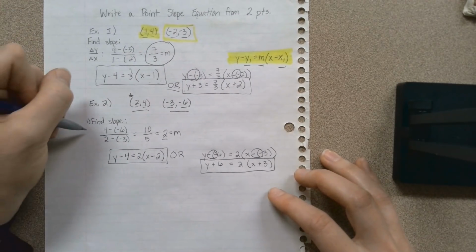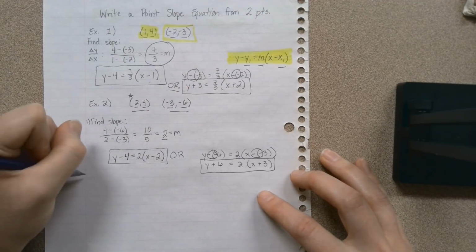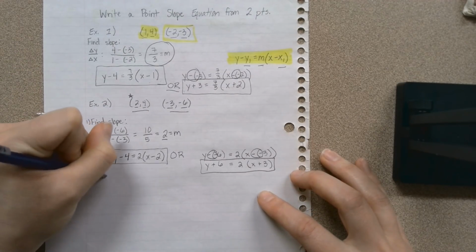We find the slope, and then we choose one ordered pair to write the equation.